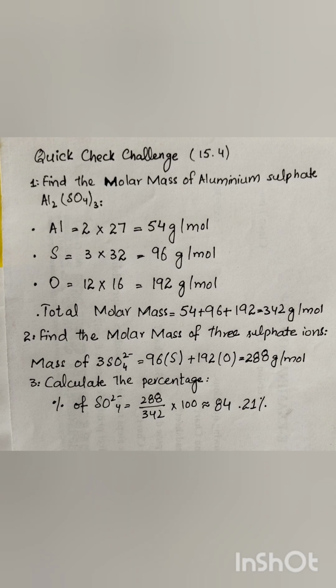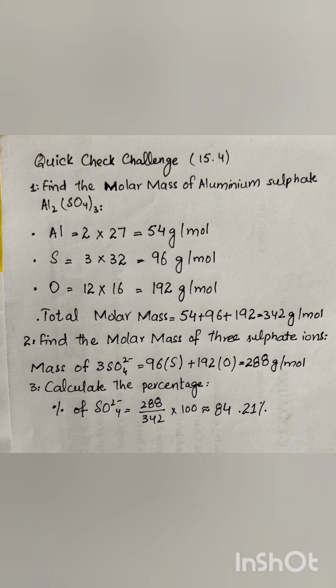In the second step, we will find the molar mass of the 3 sulfate units. Mass of 3 sulfate units is equal to 96 sulfur plus 192 oxygen, totally equal to 288 gram per mole. In the third step, we will calculate the percentage.